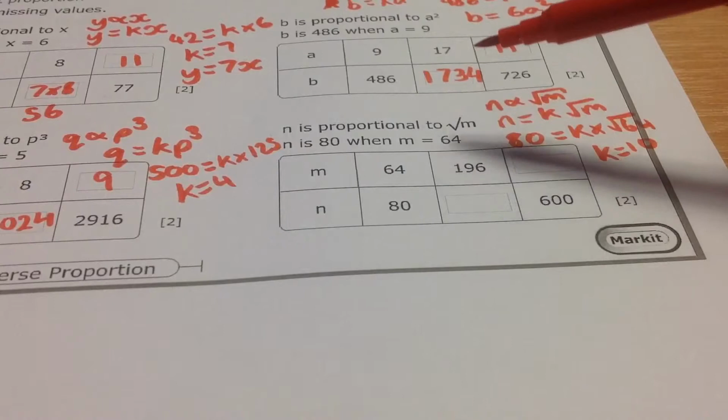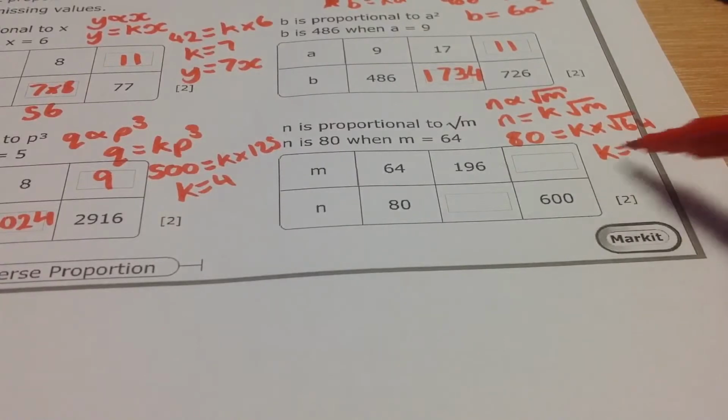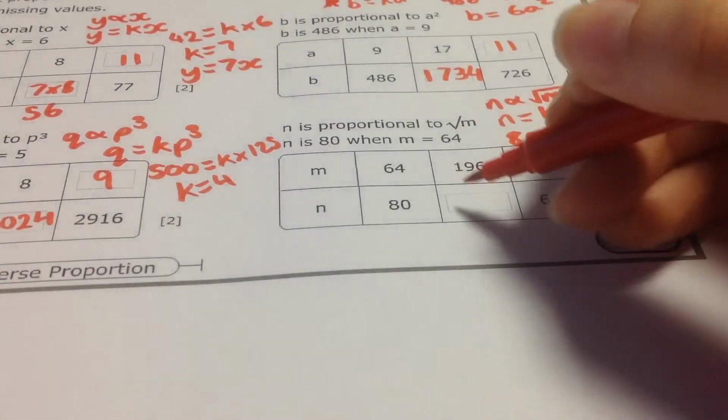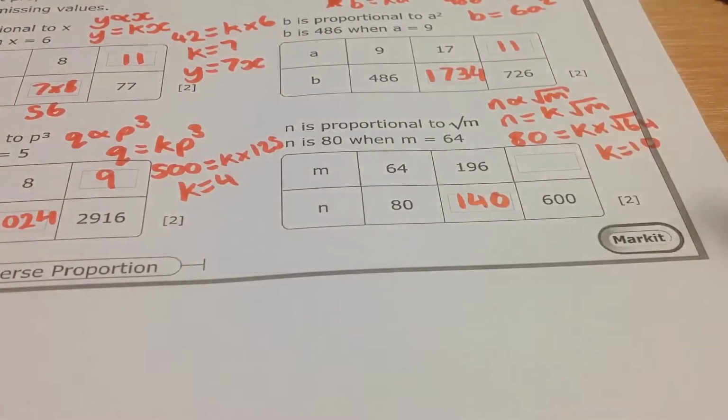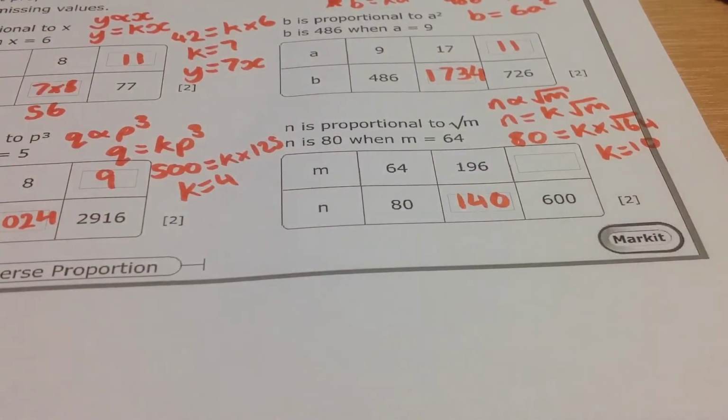So what do I have to do? I have to find the square root of 196. I know that is 14. And then I need to times it by 10. 140. Other way around here, what do I need to do? Rather than timesing by 10, I'm going to divide by 10.